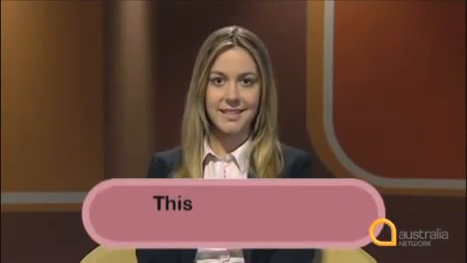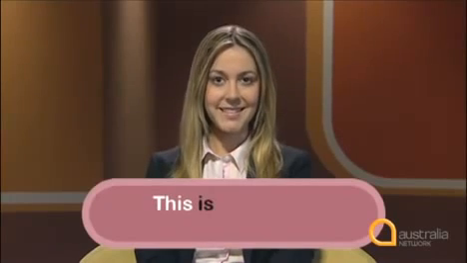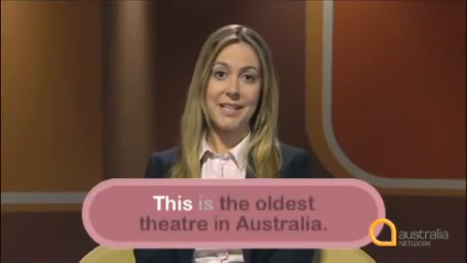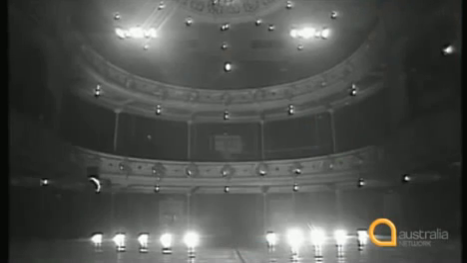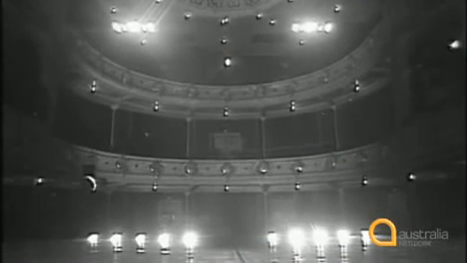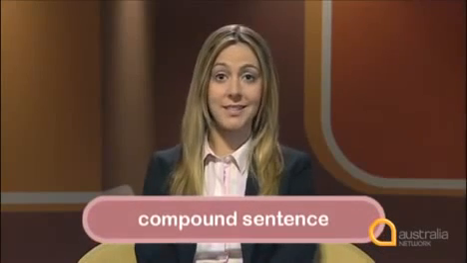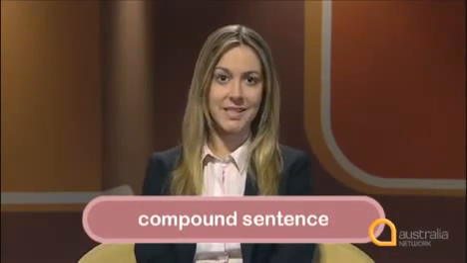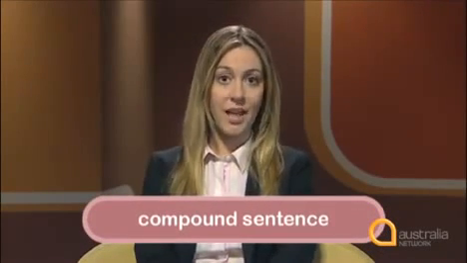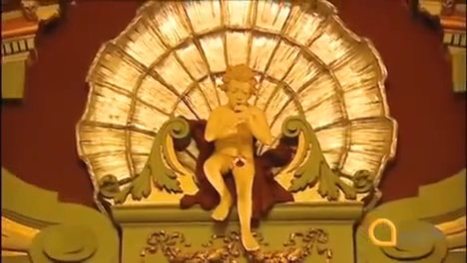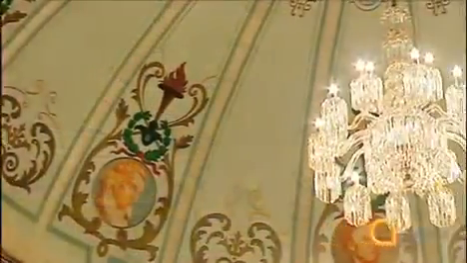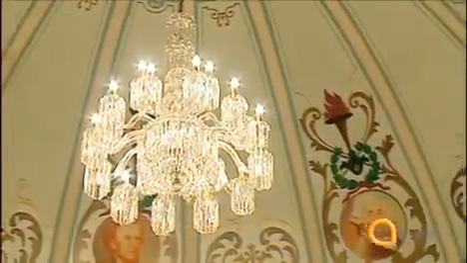Remember that a simple sentence can consist of a subject, this, a verb, is, and an object, the oldest theatre in Australia. Listen. This is the oldest theatre in Australia. A compound sentence is two sentences joined by but, or, as here, and.